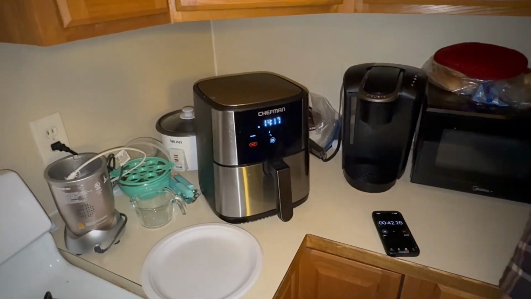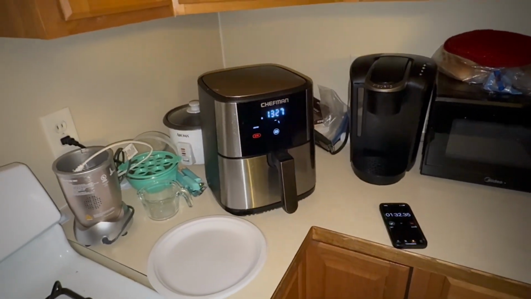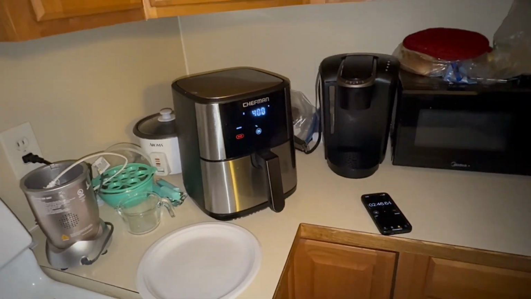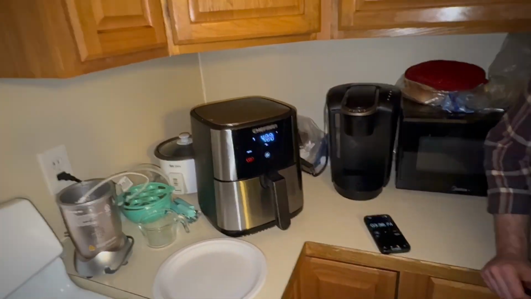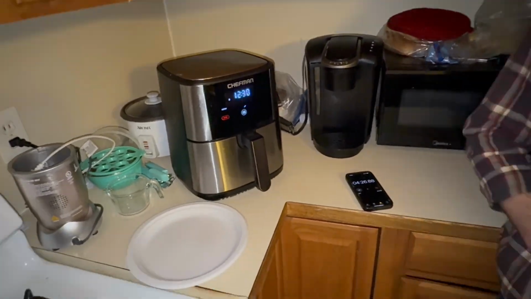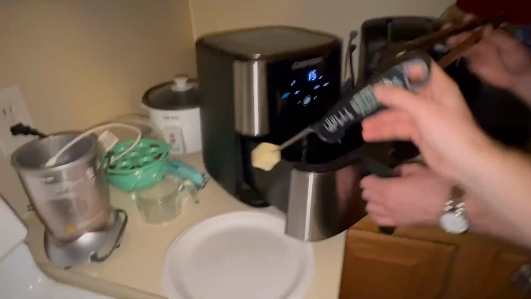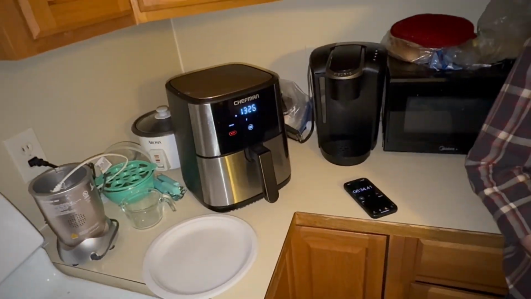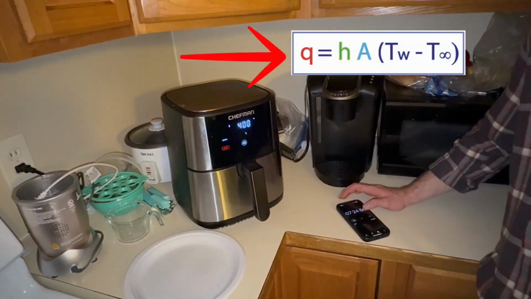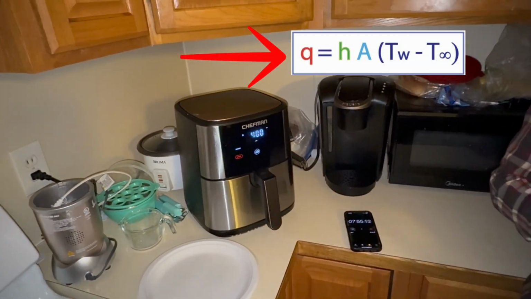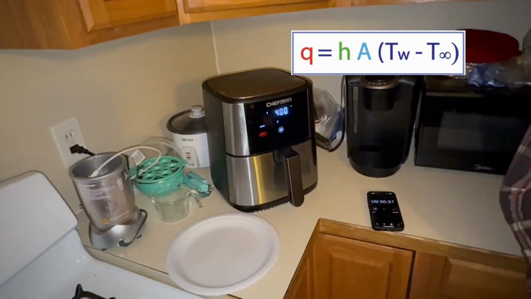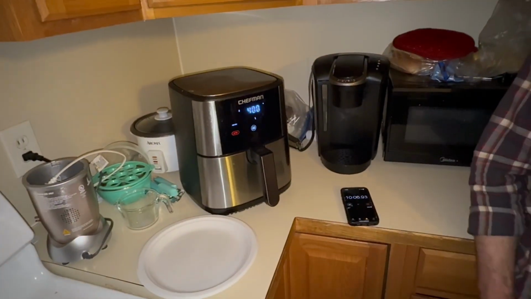Convection is demonstrated using the air fryer, where hot air circulates rapidly around the potato cube. Convection transfers heat through the movement of the fluid, in this case air in the air fryer, so the heating rate depends on how quickly the hot air can carry energy to the potato surface. The key formula in convection is Newton's law of cooling, as shown on screen, where h is the convective heat transfer coefficient, A is the surface area, and there's both temperatures.